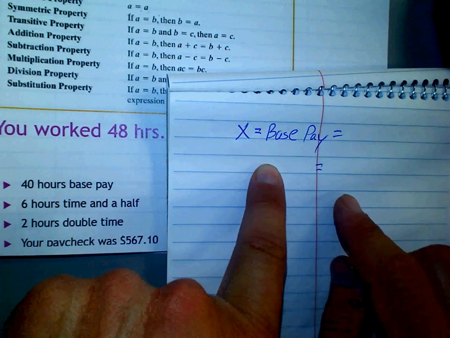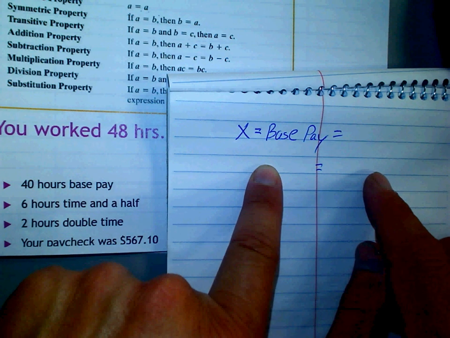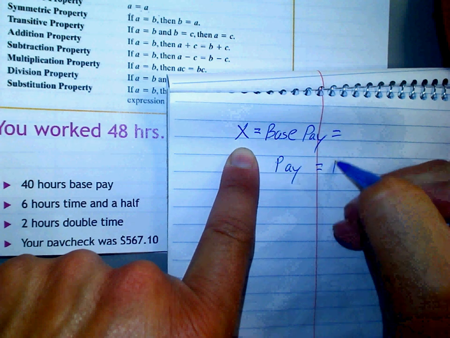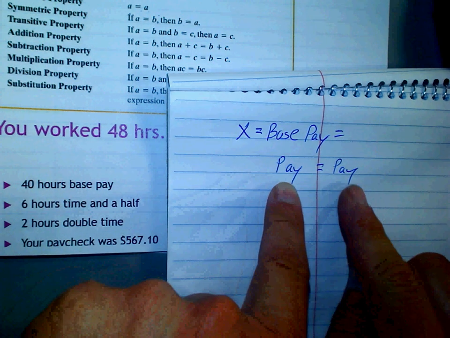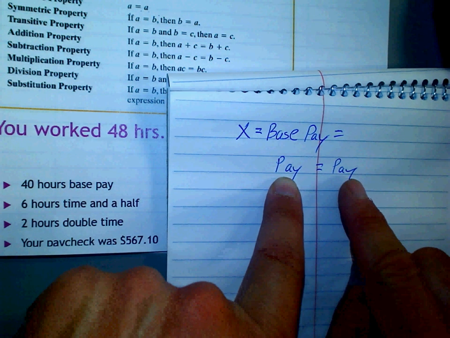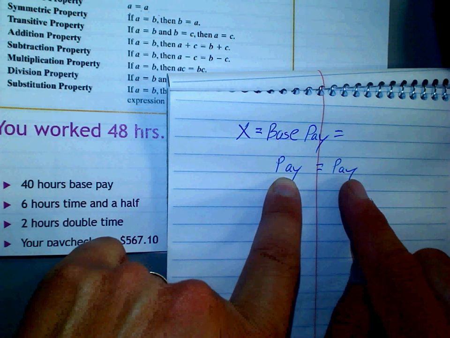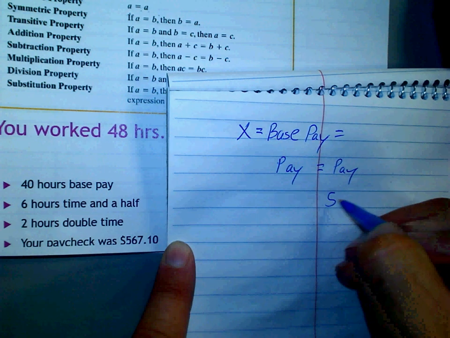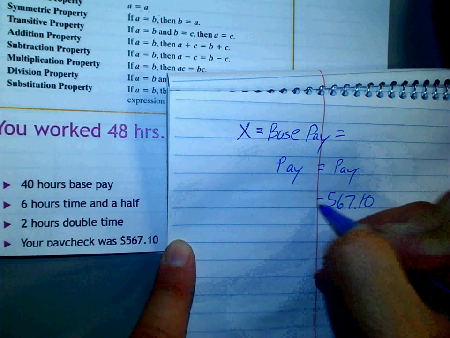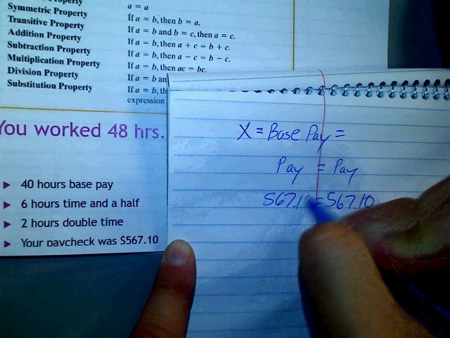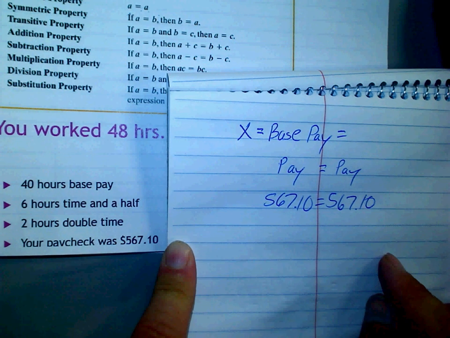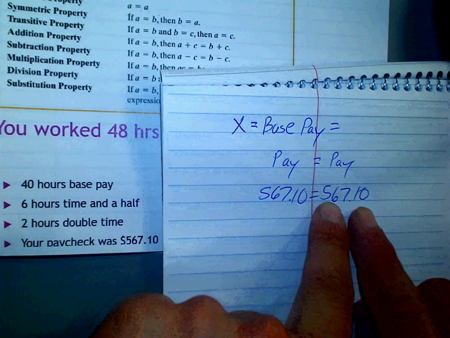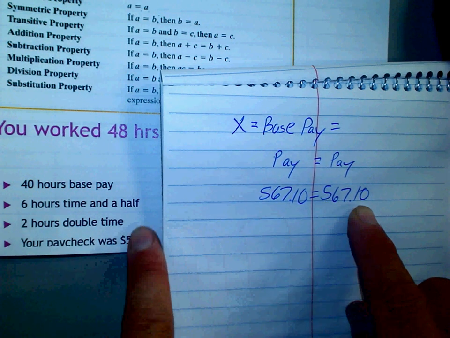Would y'all agree, using these properties we just looked at, the reflexive property, would you agree that pay equals pay? Would y'all agree with that? Pay equals pay? Yeah. Would you agree that $567.10 equals $567.10? It does, doesn't it? So there is a number that represents their paycheck, and it equals that.